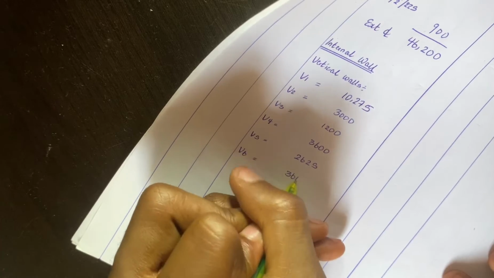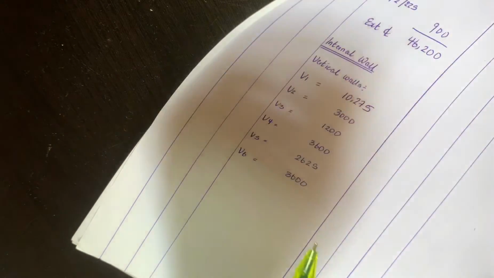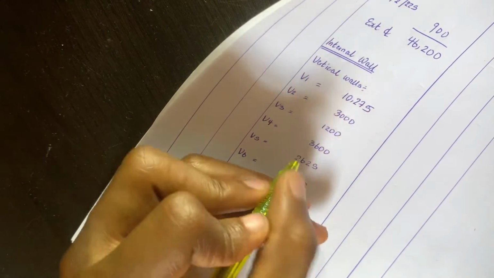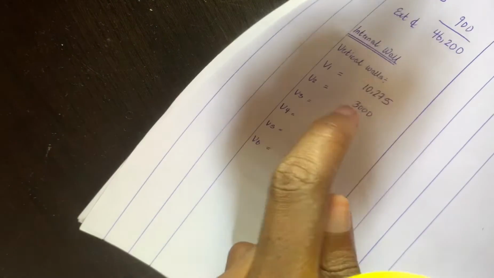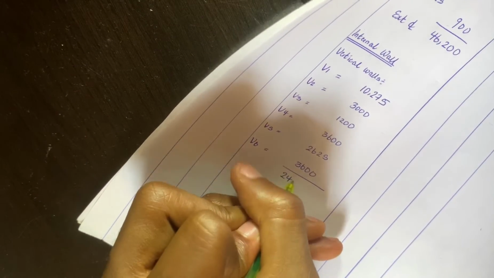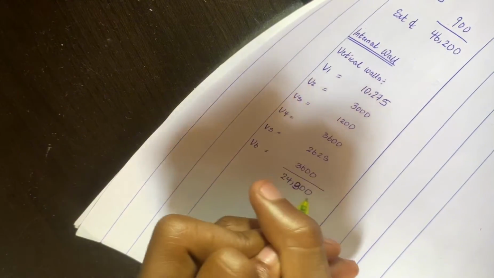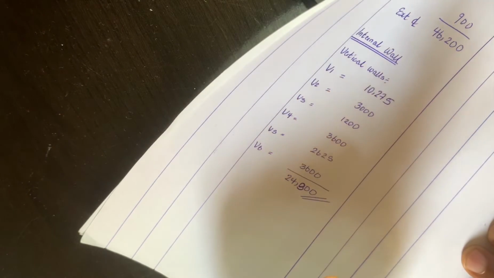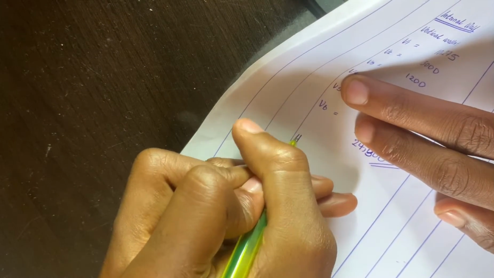That's 3,600. Now, so we've found out all the dimensions for all the vertical walls. So what we're going to be doing now is to add them together. So the summation of V1 down to V6 will now give me 24,300. Now this is for the vertical one. The next thing now we're going to be doing is for the horizontal walls.